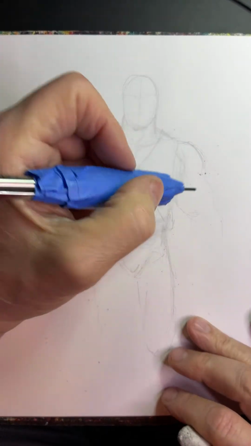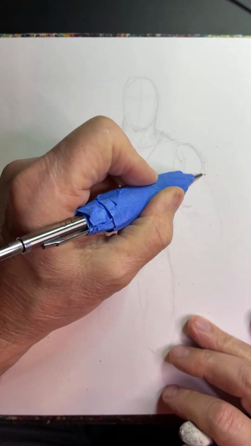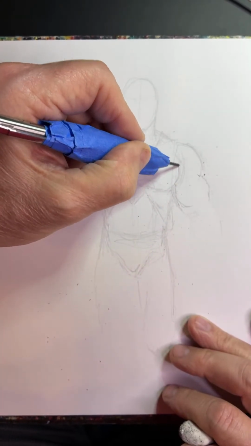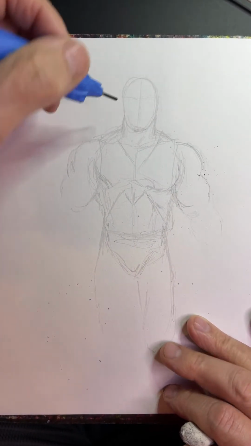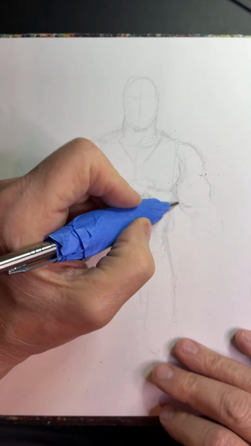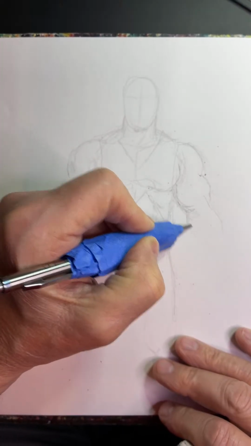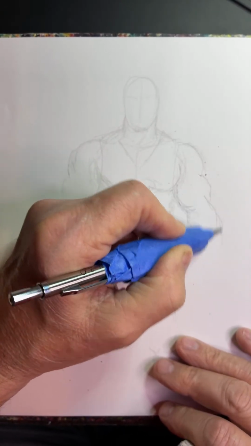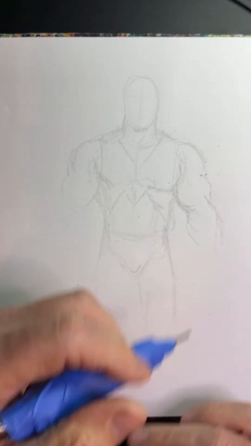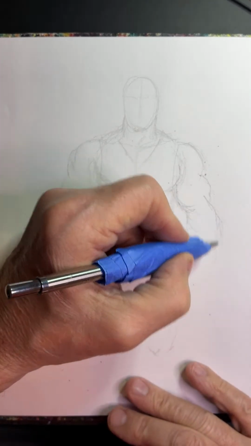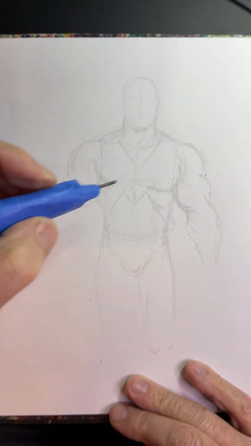Shorten up this bicep a little bit. Yeah, run through his powers again, Costi.